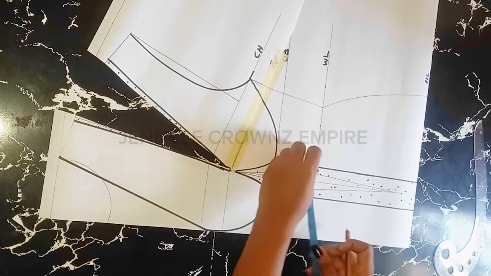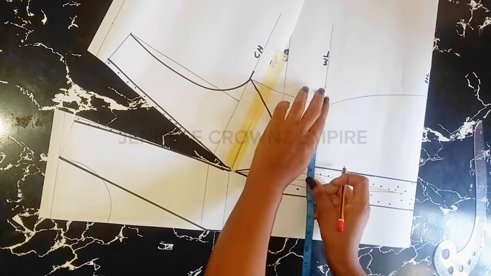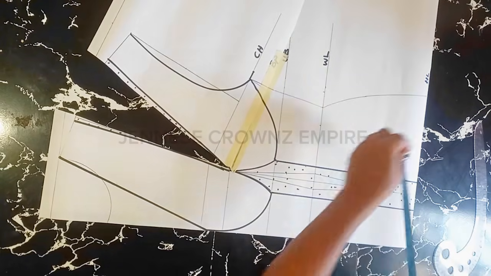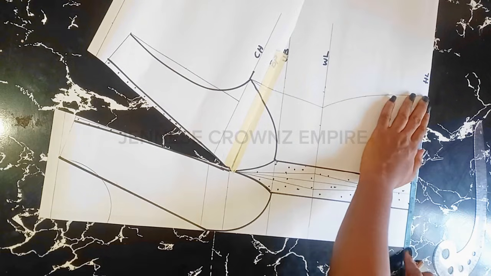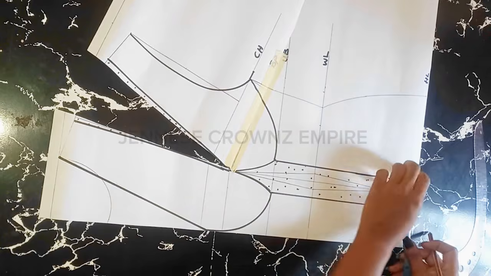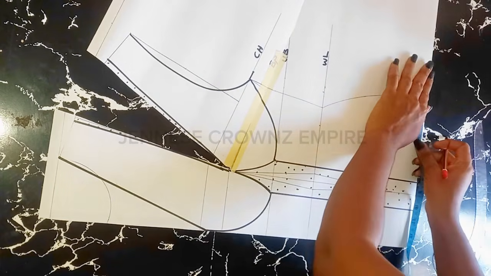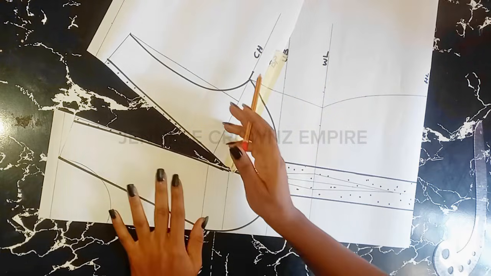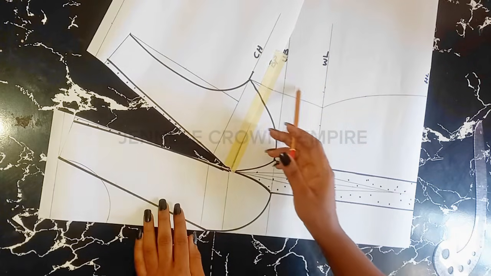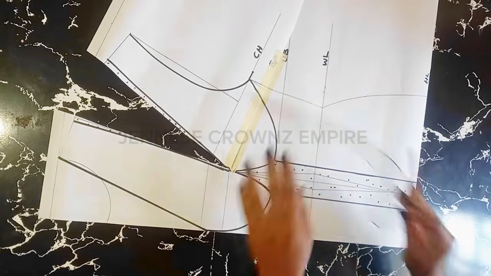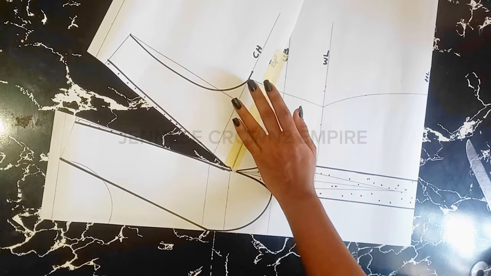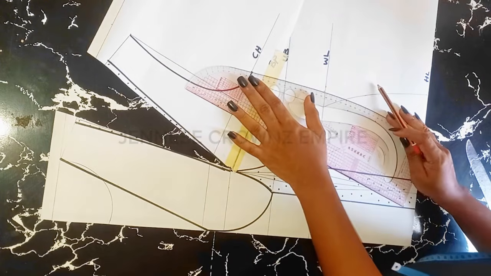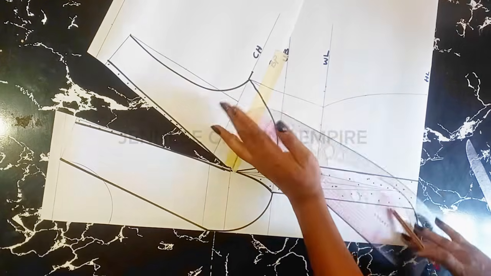My waist measurement divided by 4, I just marked it. Then I'll measure this hole that I have here. What I have is 2 inches. I'm going to place it there like this. Then I'll measure my round hip divided by 4, then measure the dart. What I have on that part for the dart is 2 inches. Mark it. So we're going to connect our lines like this. Okay, I'm going to connect like this.